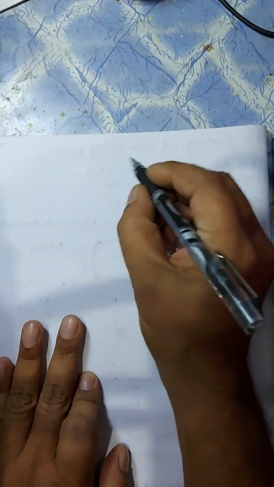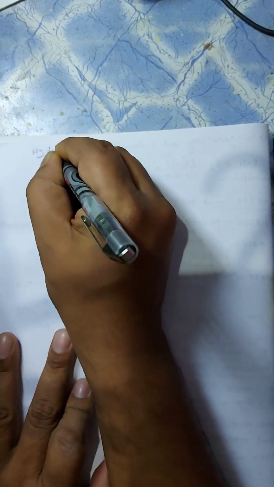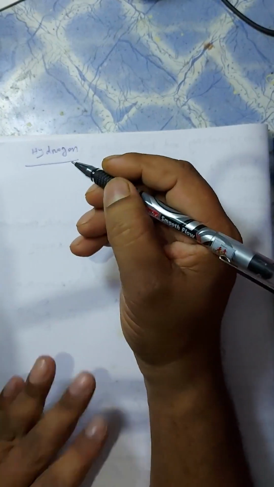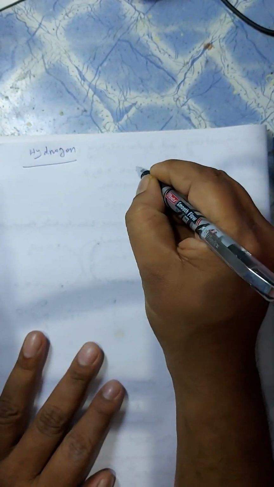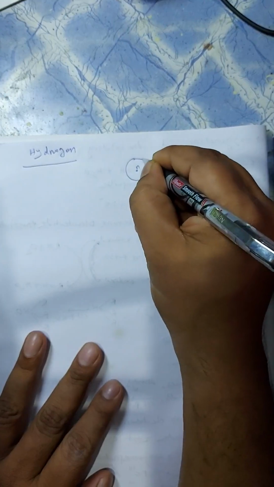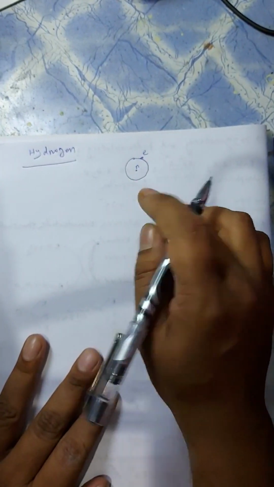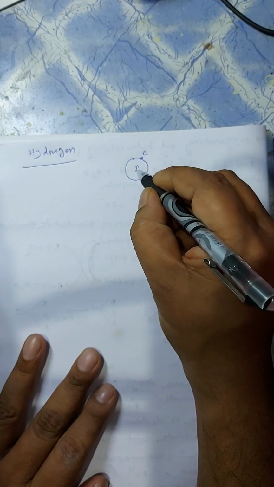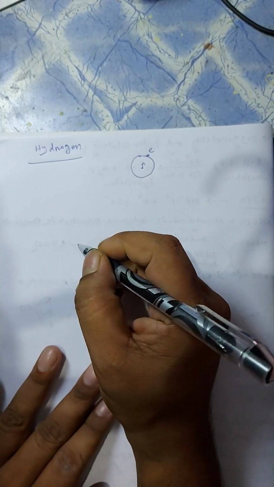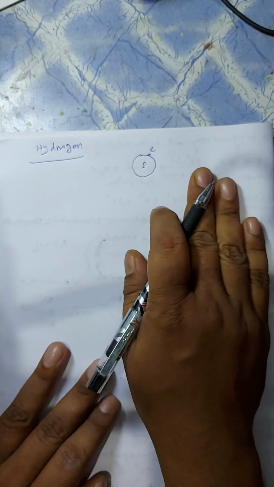In that case, suppose we have to consider hydrogen. In this case, we consider a two-particle system. One is the nucleus, which is positively charged, another is the electron, which is negatively charged. So this is considered a two-particle system. There is interaction between the nucleus and the electron. The electron is negatively charged, the nucleus is positively charged, which contains only one proton.